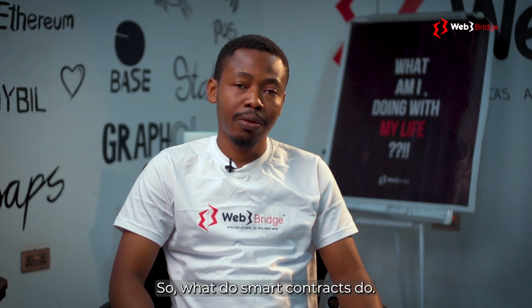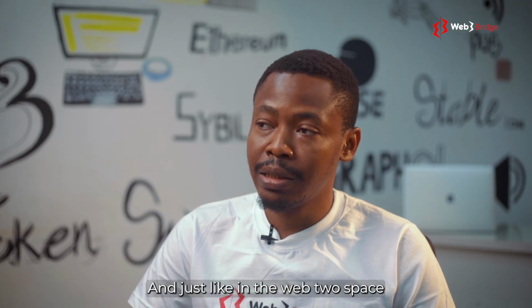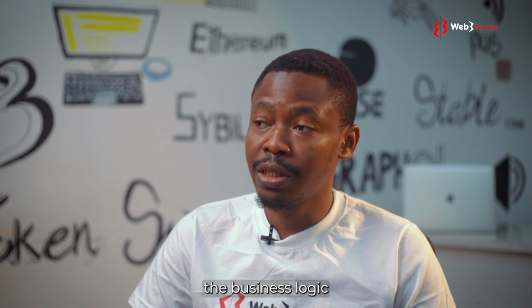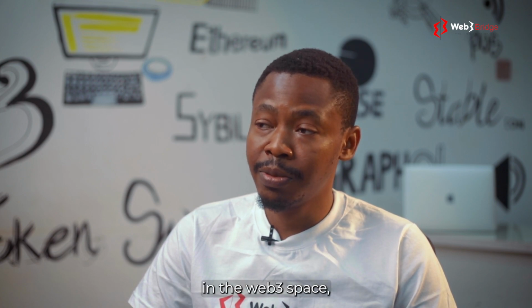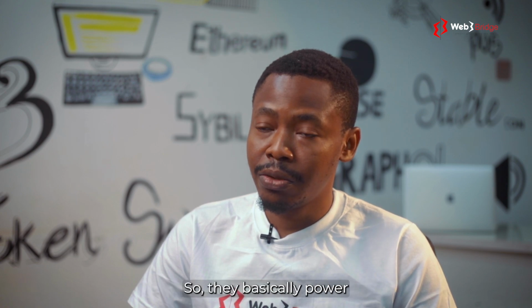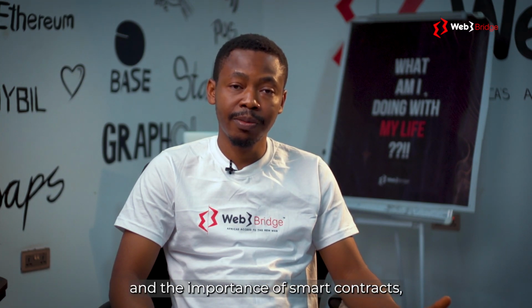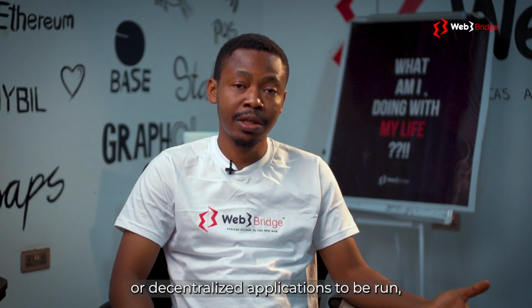So what do smart contracts do? They are self-executing contracts, and just like in the Web2 space, where we have the business logic written in Java or other programming languages, in the Web3 space, smart contracts form the basis of the business logic. So they basically power DApps, decentralized applications. The importance of smart contracts is that they enable decentralized applications to be run trustless and seamless.